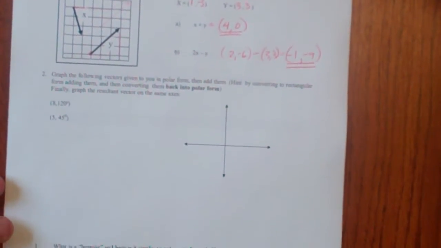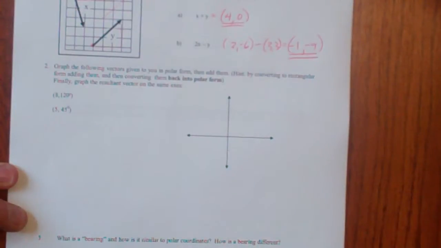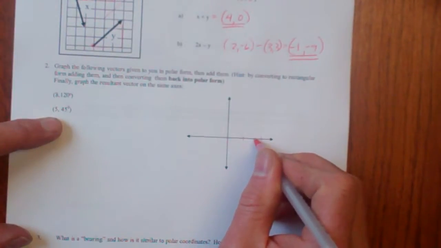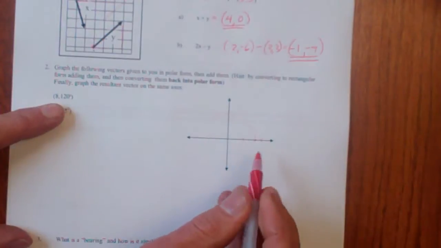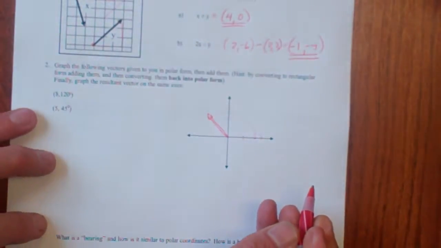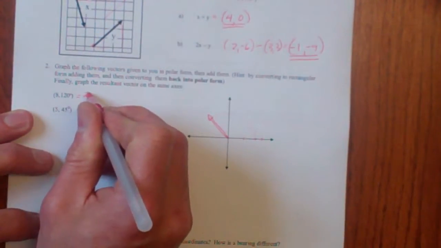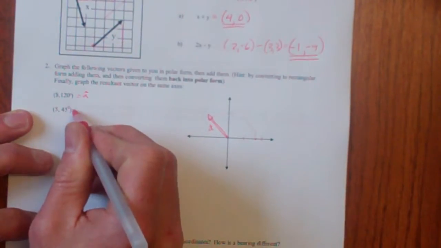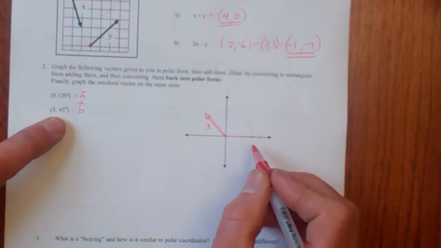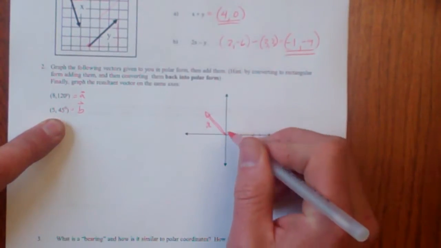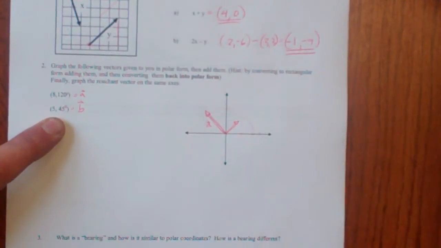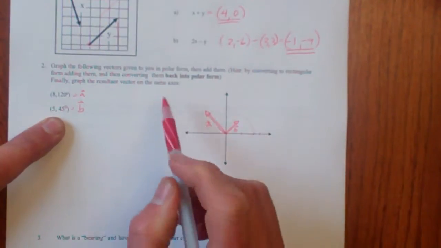Okay, now it says graph the following vectors given to you in polar form. So just to graph them, if I'm 8 and 5, I could say that's 5, that's 10. 8 is about there, but it's at an angle of 120 degrees. So it's something like that. You don't have to be super accurate, but we could say this equals A, and there's A. You can label them however you want. I don't even think it's a huge deal if you don't label them. It'll be pretty clear, but I guess you should. 5 and 45 degrees is going to be this long and exactly halfway between the right angles. So that's pretty much what that is. There's vector B.